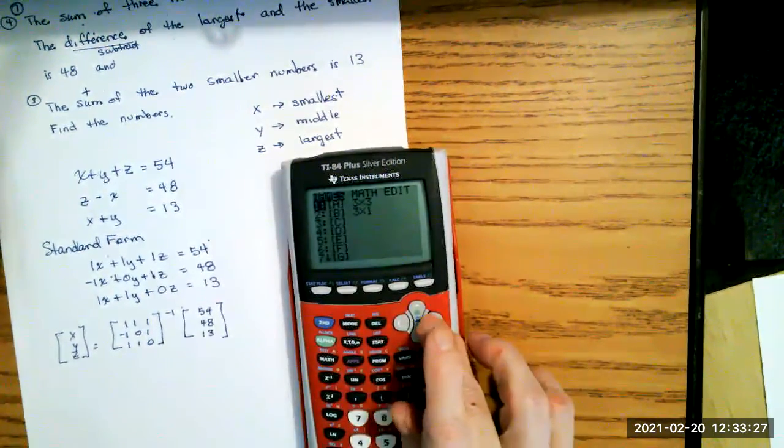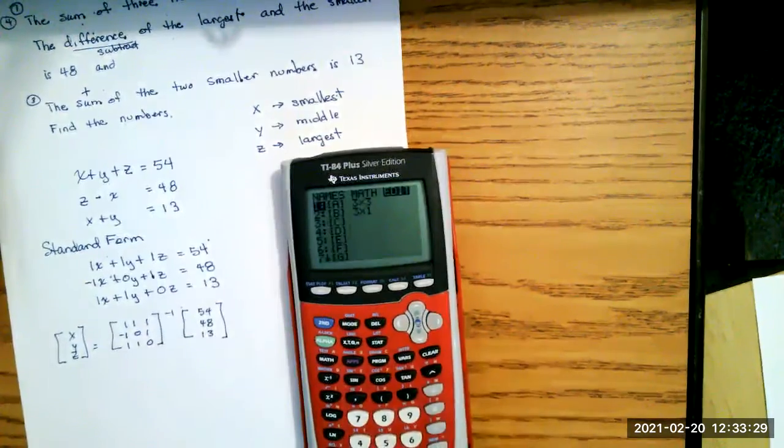Go over to edit. Remember, I want to put the numbers in first. So I'm going to do A. I already have my 3 by 3 in there. Now I'm going to put my numbers. 1, enter, 1, enter, 1, enter.